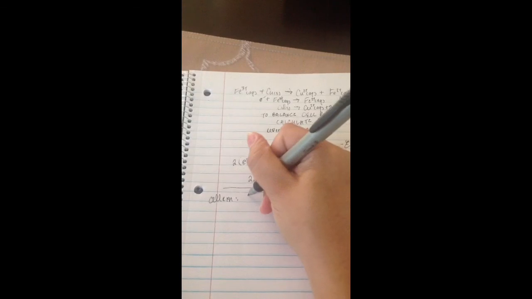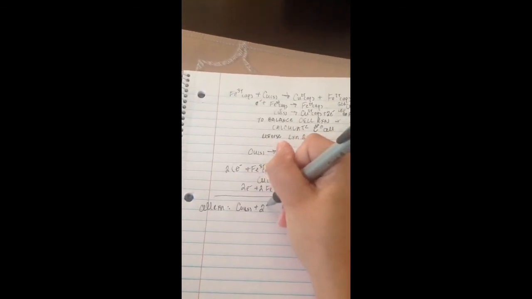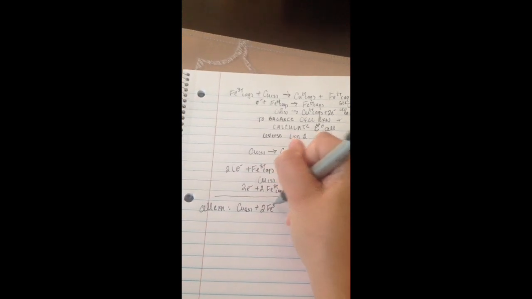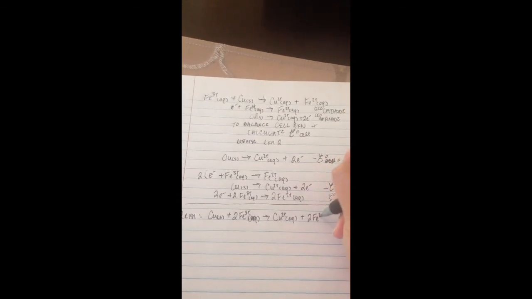The copper solid is reacting with 2 iron with a +3 charge, aqueous, and then you have copper 2+ aqueous with 2 iron 2+ aqueous.